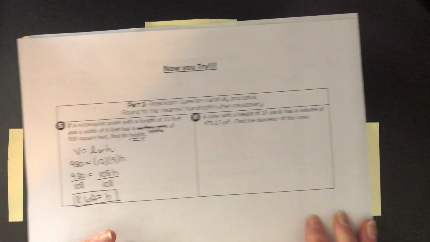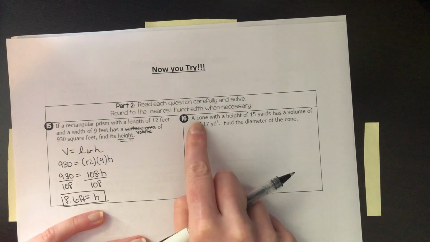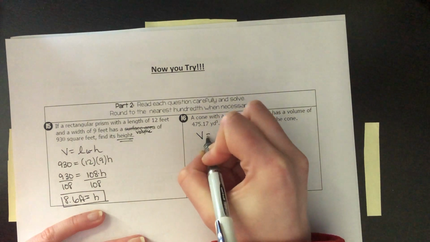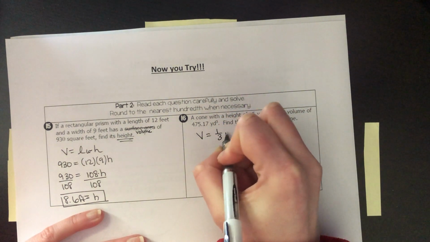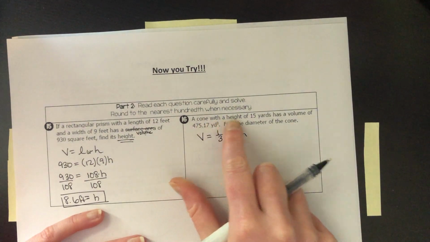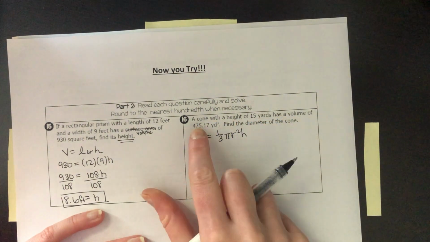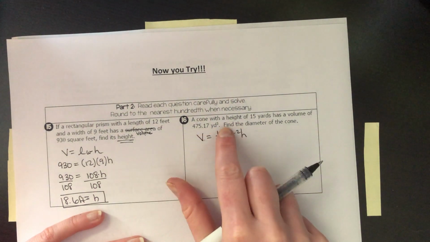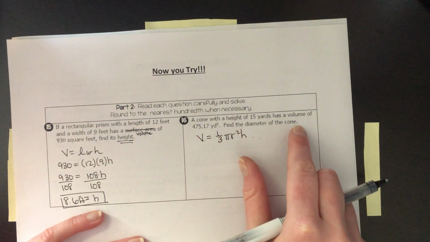Okay? All right. Number 16, a cone. So I know we're dealing with the volume of a cone, which is 1/3 pi r squared height. Okay, a cone has a height of 15 yards and a volume of 475.17 cubic yards. Find the diameter of the cone.